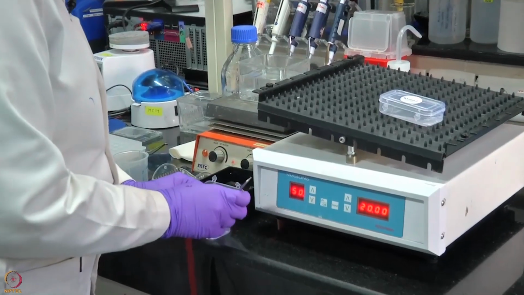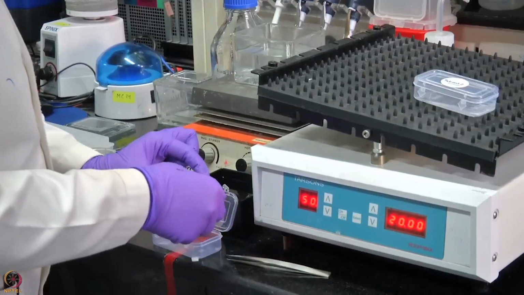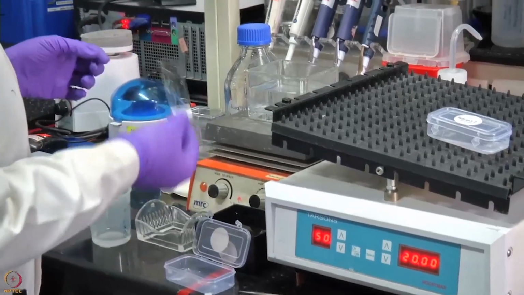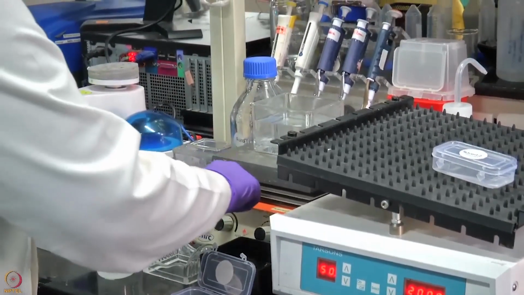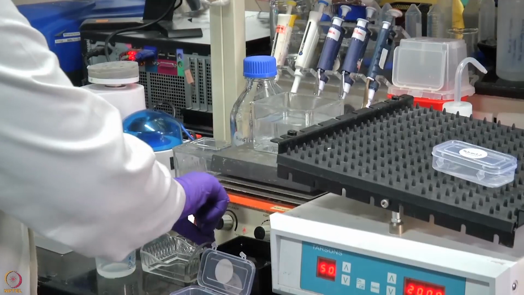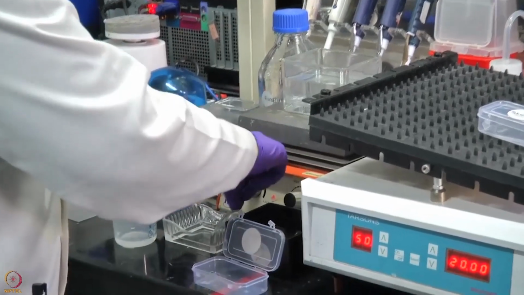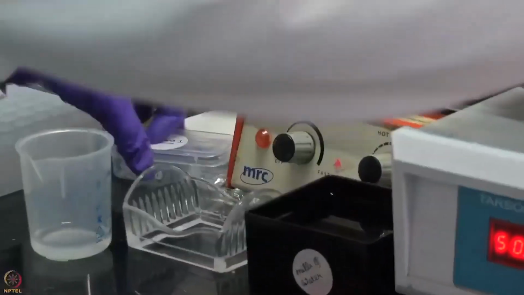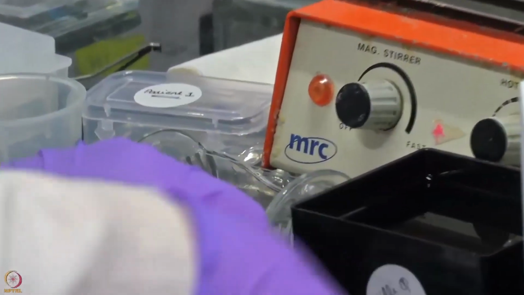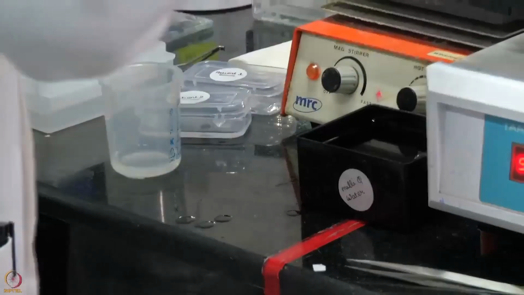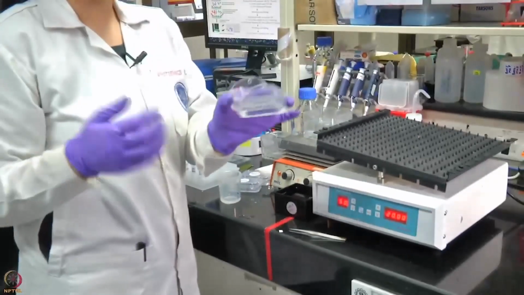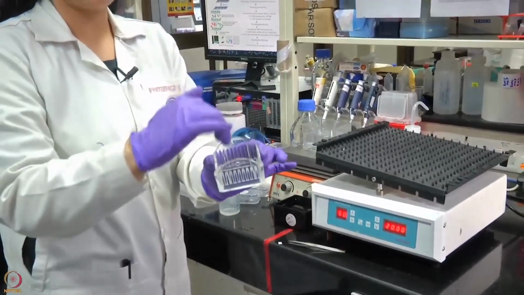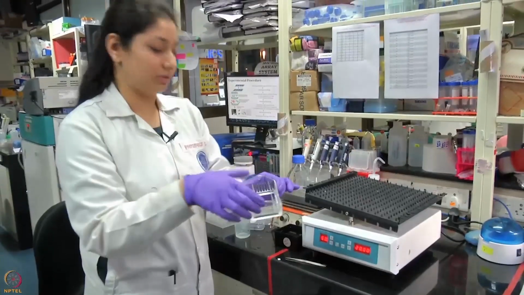For that, you can just touch the slide at the barcode region, and then we place the slide carefully into the cassette. This is the cassette where we place the slide for washing. We will do the same for the other patient. This is how the cassette looks, and we keep the slides with the protein areas facing each other.